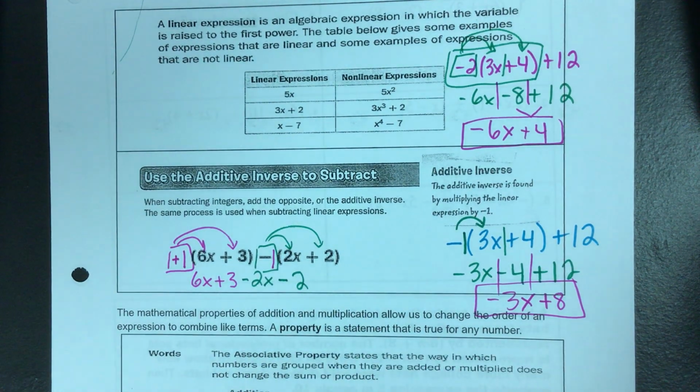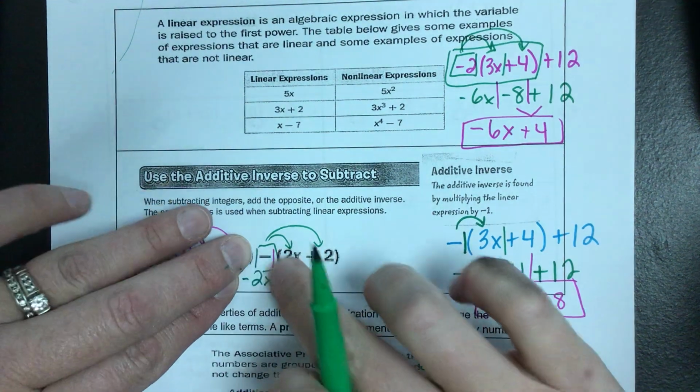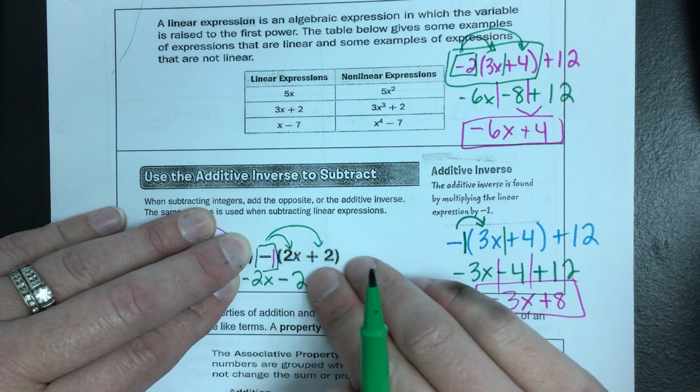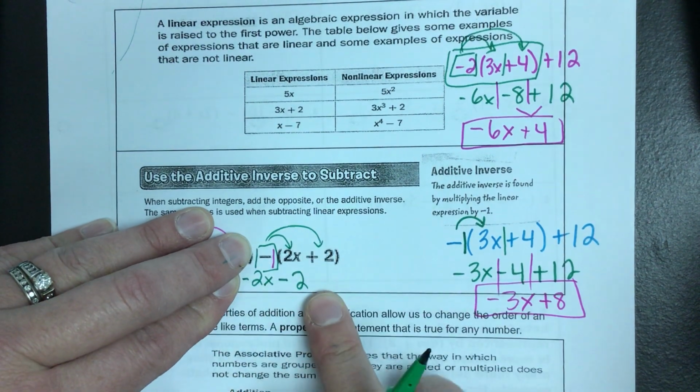So I have different colors because I wanted you to see that this minus the quantity 2x plus 2 really became negative 1 times the quantity 2x plus 2, which is negative 2x minus 2.